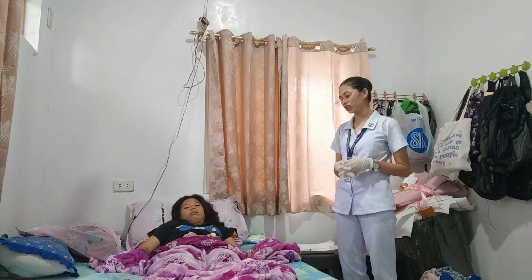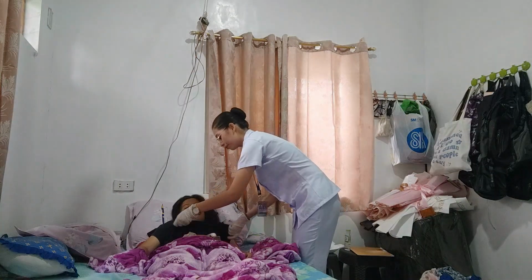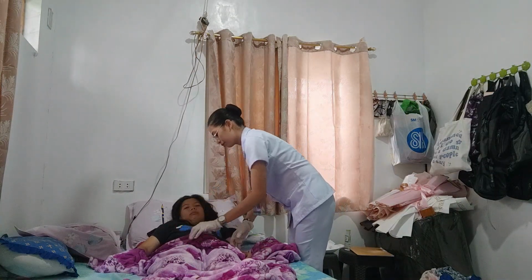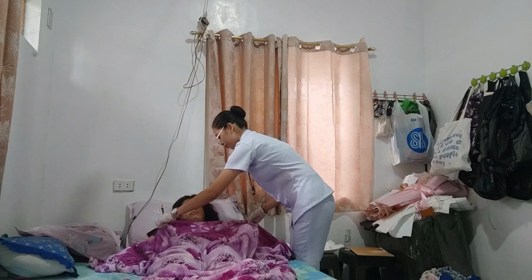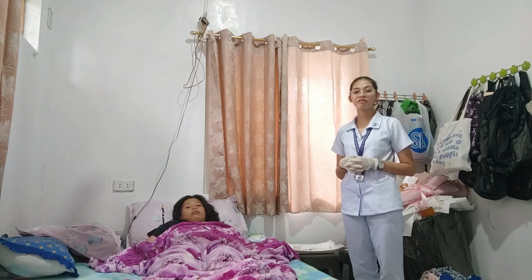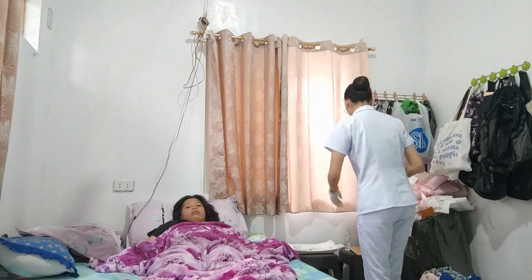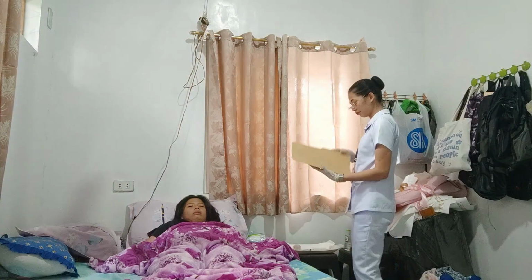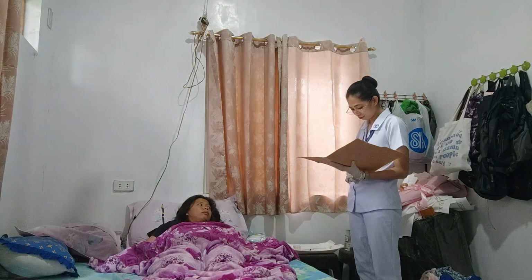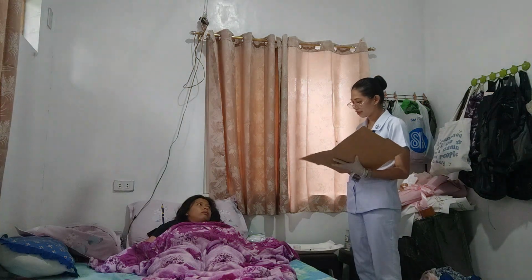Then, we're going to place the patient in a comfortable position. Okay, ma'am, are you comfortable in that position? Yeah. Thank you. Now, let us document the procedure and all relevant information, assess the effectiveness of the medication, and the patient's reaction to the medication. So, ma'am, so far, how are you feeling? Fine. Okay.